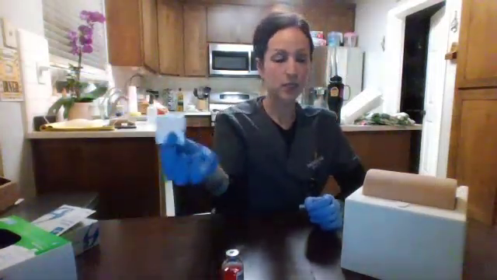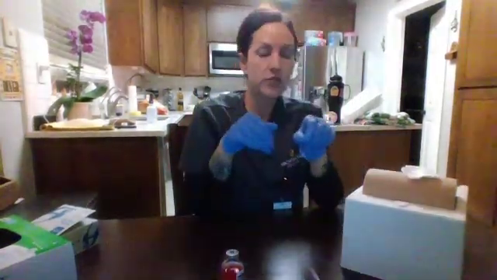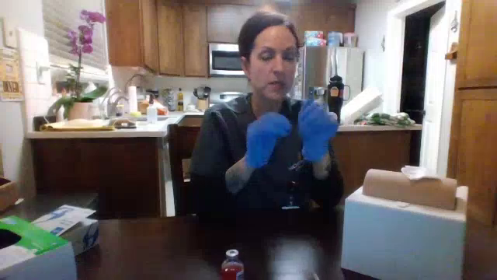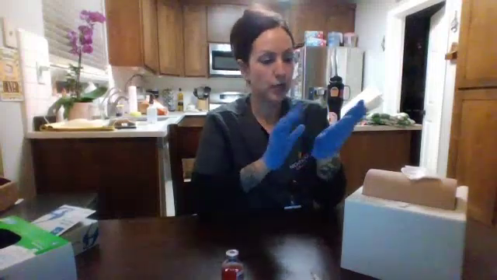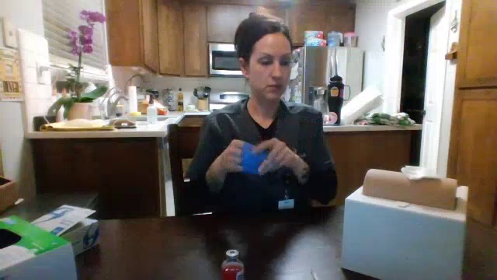I'm going to place a gauze pad over the injection site. I'm not going to press or massage on the area. There might be some bleeding. It is a blood thinner. I'm going to remove my gloves. And I'm going to perform hand hygiene. Now I'm going to document that I just administered this medication to the patient.